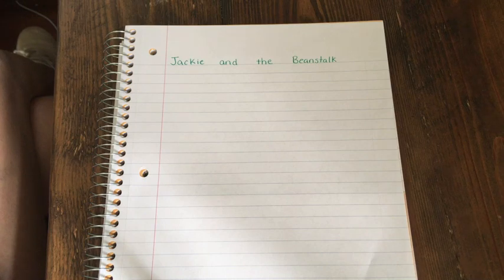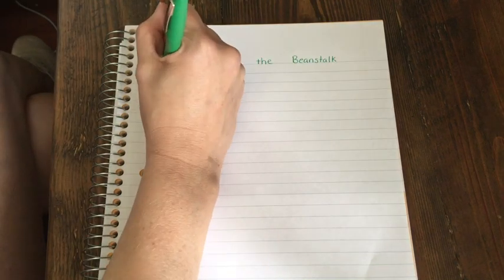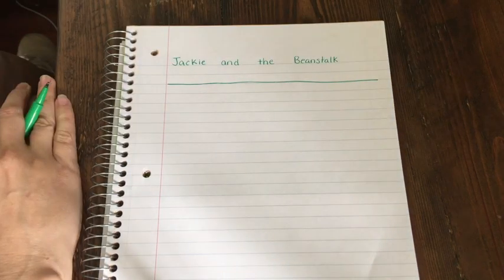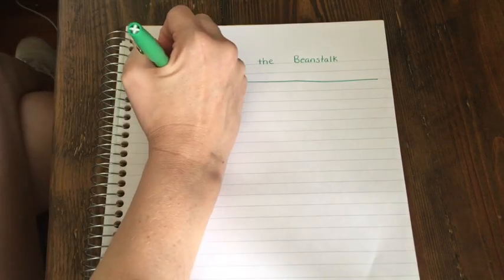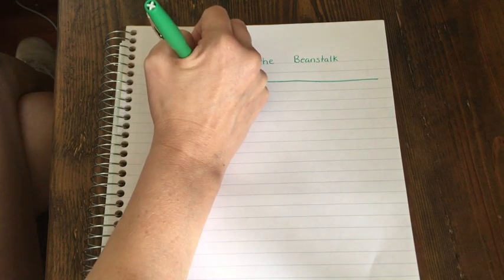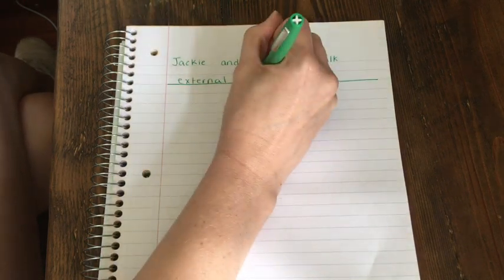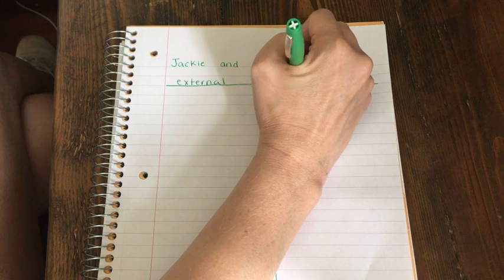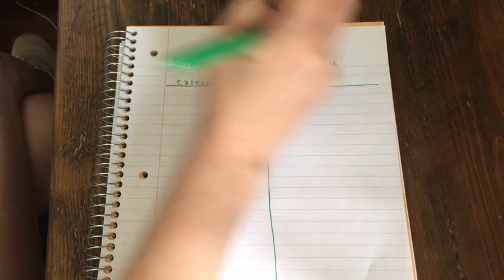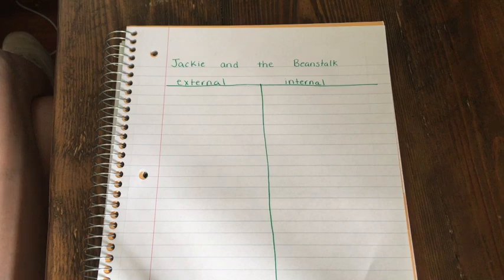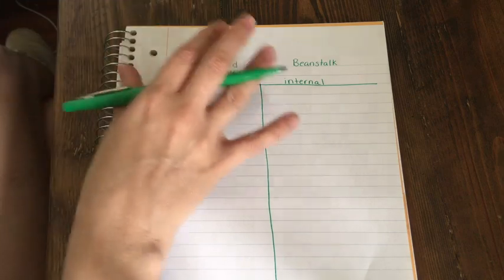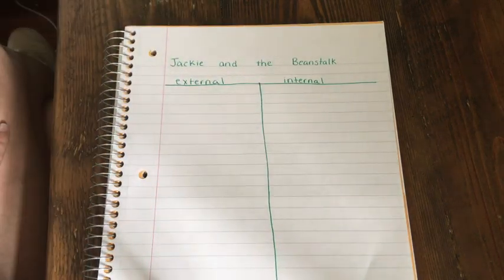All right, so now that we've written the title of our story, we're going to make a T-chart again. I'm going to draw a line over, and I'm going to write the word external, because we're talking about external traits. Draw my line down just like a T-chart. And on the other side, I'm doing internal, because we're going to look for internal traits of Jackie too. That's what we're going to be doing today. We're trying to find external traits of our main character, Jackie, and internal traits of our main character, Jackie.